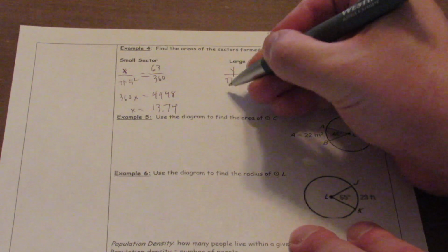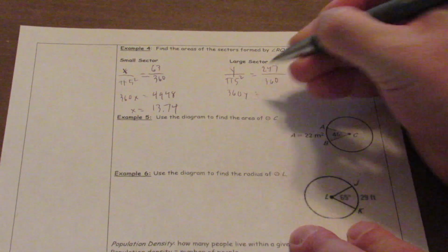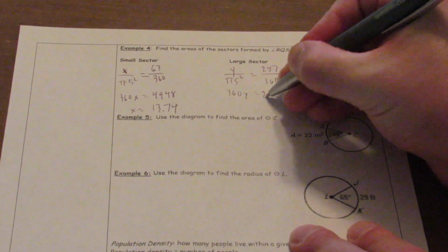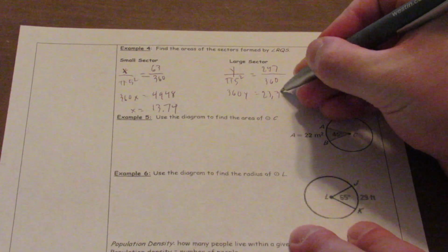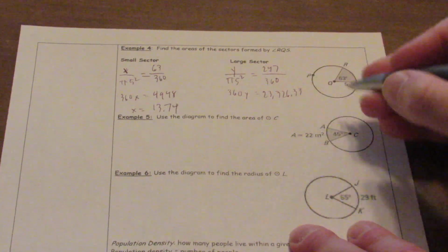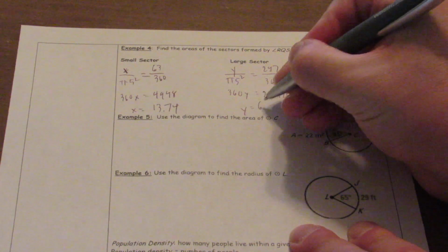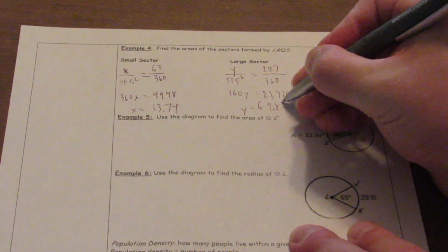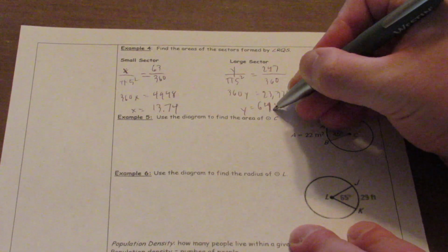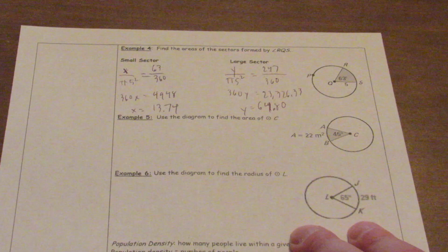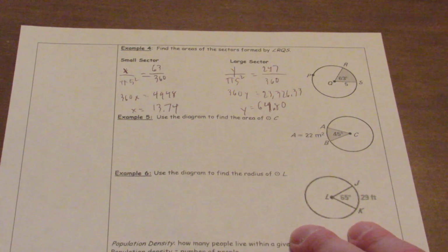So again, I cross multiply. I have 360y equals 23,326.33. Divide by the 360, we get 64.80. All right, and both of those, they don't give us units here, so we'll just leave it without units. Normally my units here would be squared because I am looking at area.